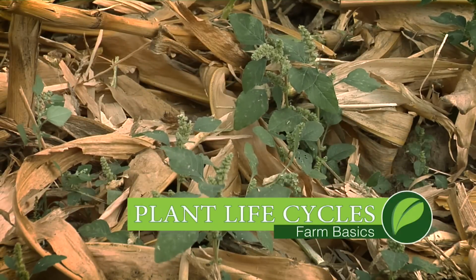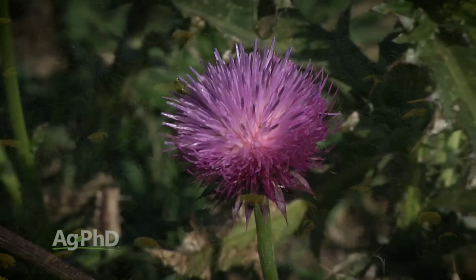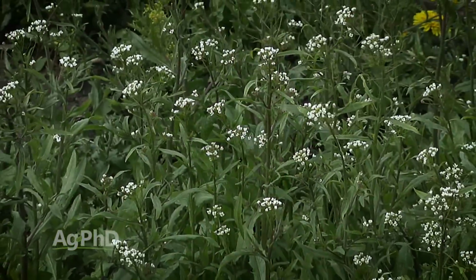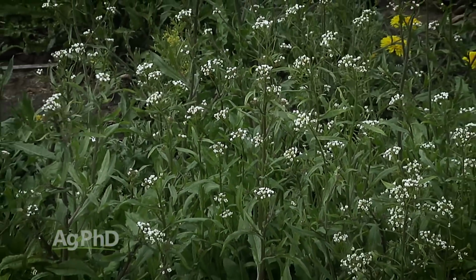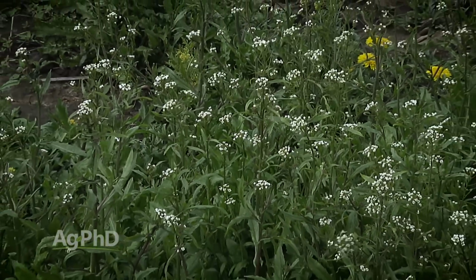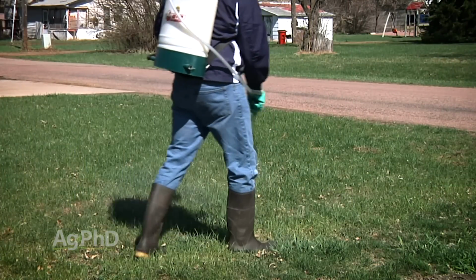During our Farm Basics time today, we're going to talk about the different life cycles that plants can have. Everything from perennial or biennial to an annual, like a winter annual or a summer annual. What do all those things mean? Well, it's important to understand a plant's life cycle if you want to get it under control on your farm or in your yard or in your garden.